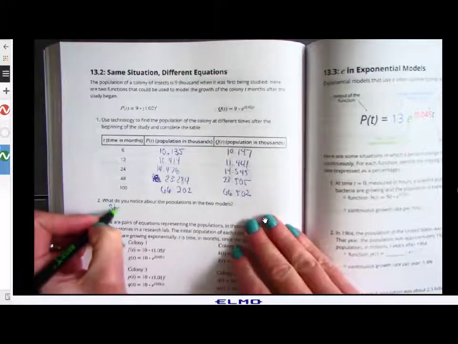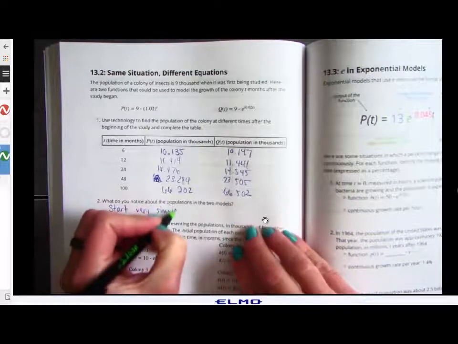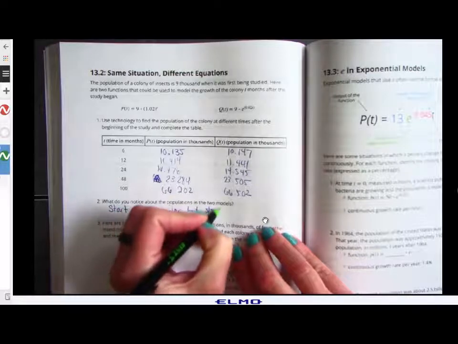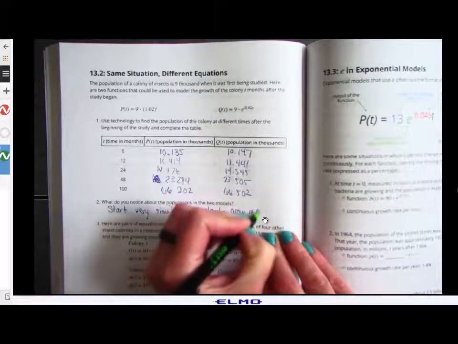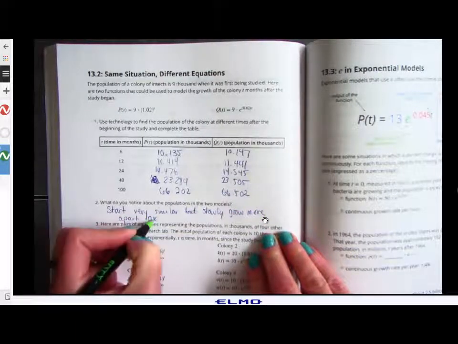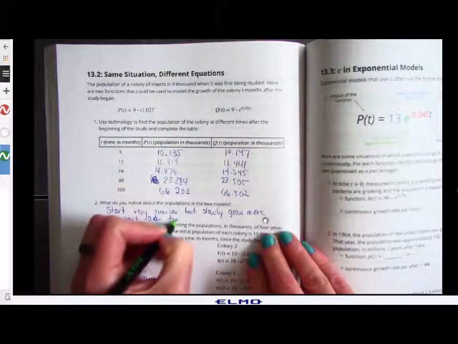They start off very similar, but slowly grow more apart as, in this case, t increases.